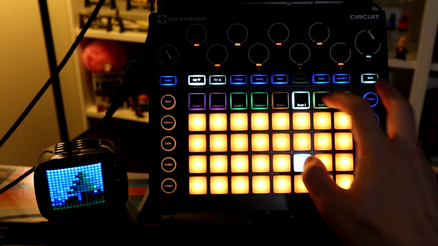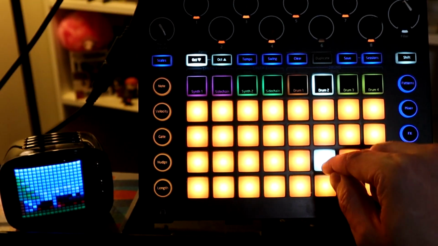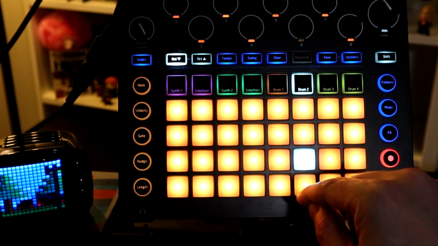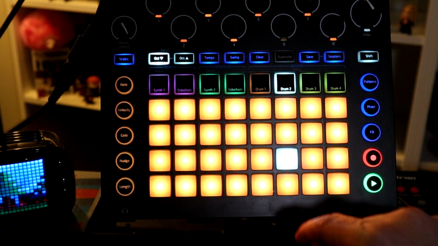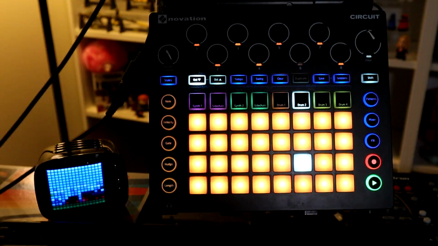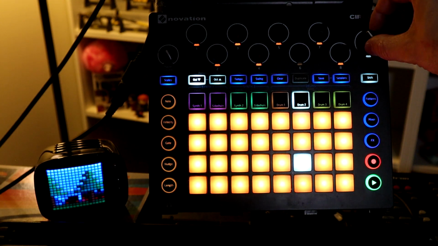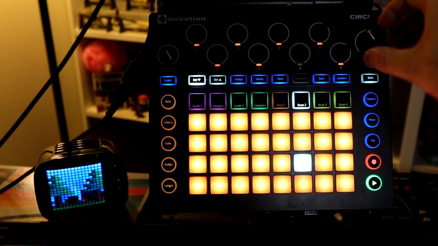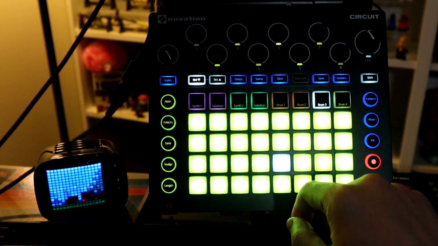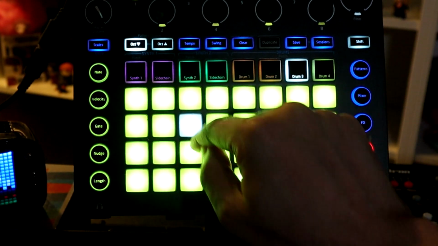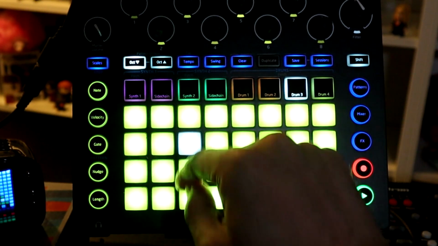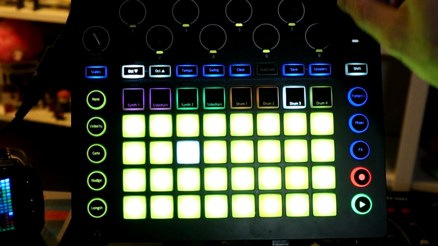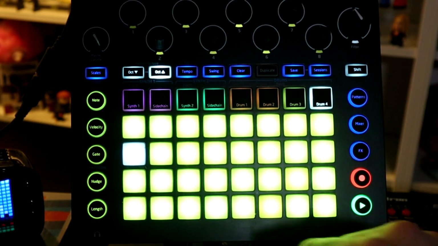Let's go shift drum 2. I have no idea what the lengths of these patterns are at all, because I was doing this kind of randomly. So it sounds a little random, as we said. Let's do drum 3. Drum 4.